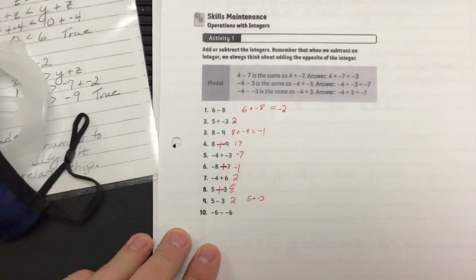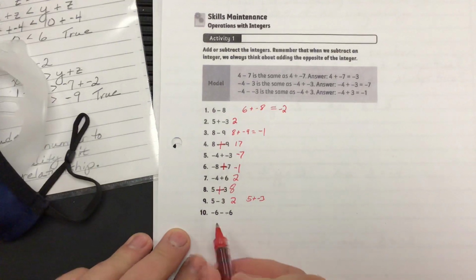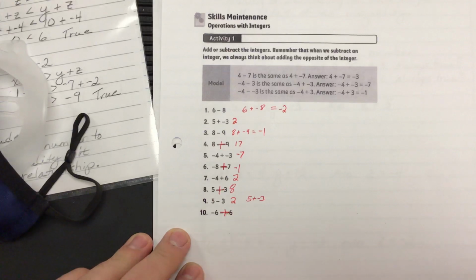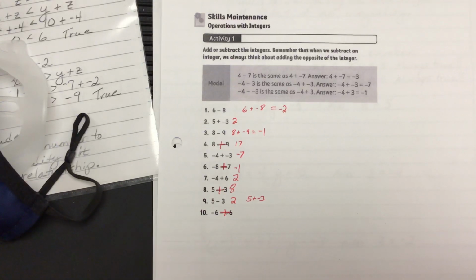Kira? See these 2 negatives? -6 plus 6. You spend $6 and you get $6 back. How much do you owe? You borrow $6 from me, you pay me $6 back.